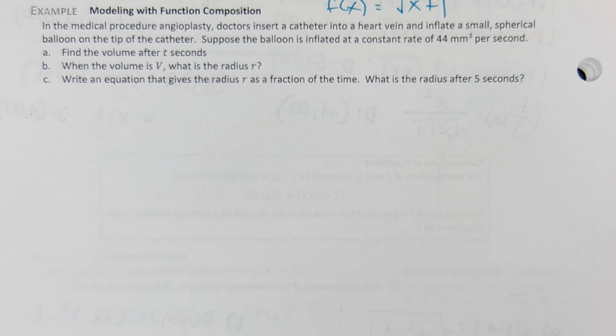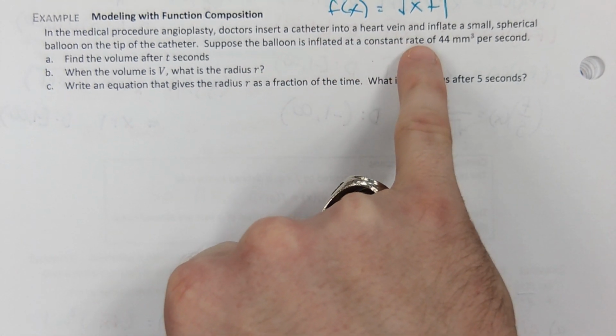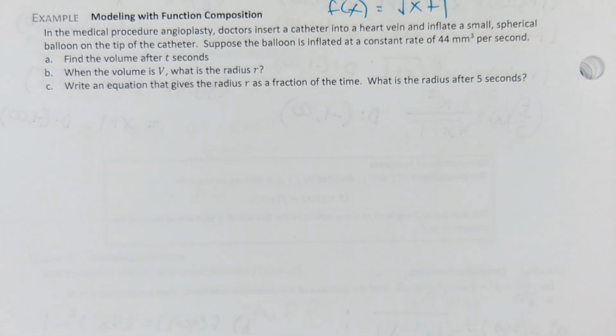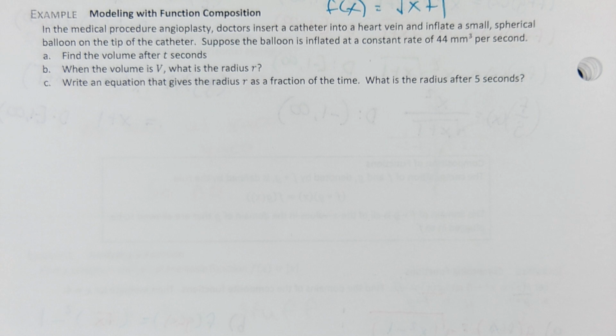Anyway, it's actually what's done. Now we're going to use mathematics. It says, suppose the balloon is inflated at a constant rate of 44 cubic millimeters per second. What that means is, after 0 seconds, there's 0 cubic millimeters. After 1 second, there's 44. After 2 seconds, there's 88. After 3 seconds, there's 132. After 4 seconds, there's 156. After 5 seconds, there's 220.